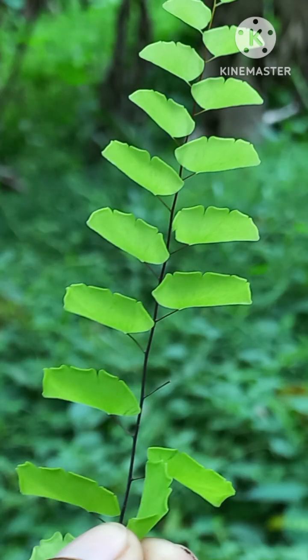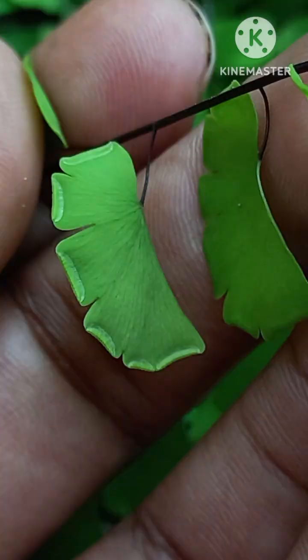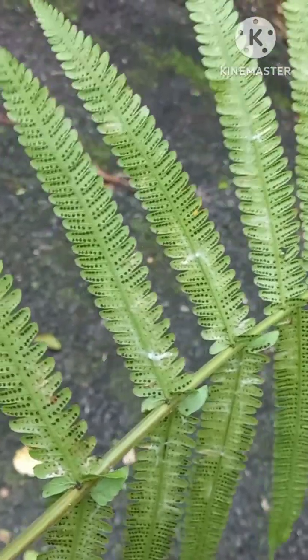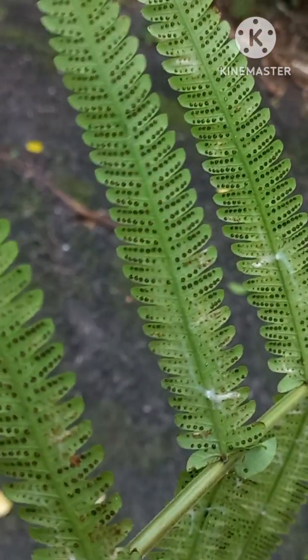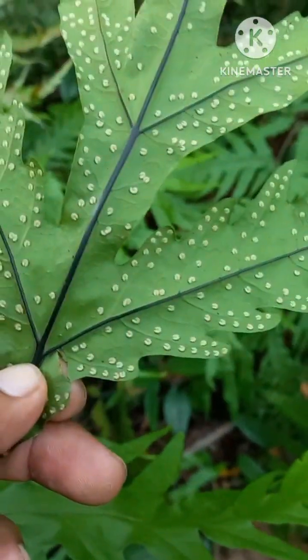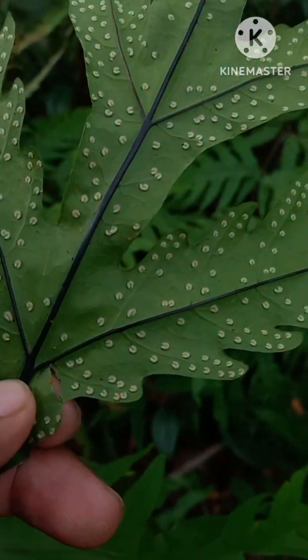This is a mature frond. On the backside of the frond we can see foldings, and in those foldings we can also observe sori. This is another species, where we can see sori clearly. This is for your extra information.